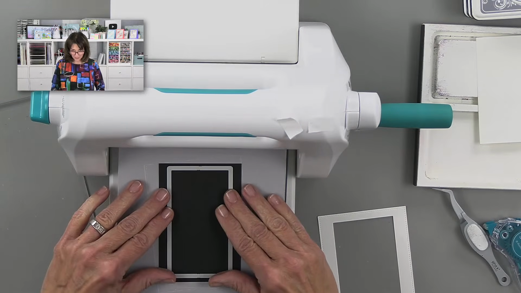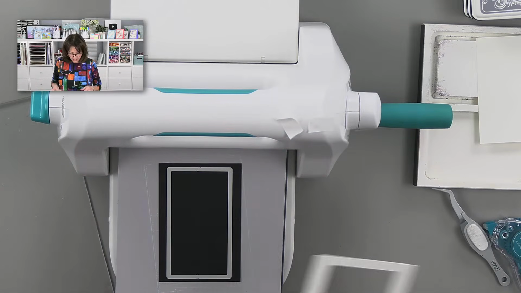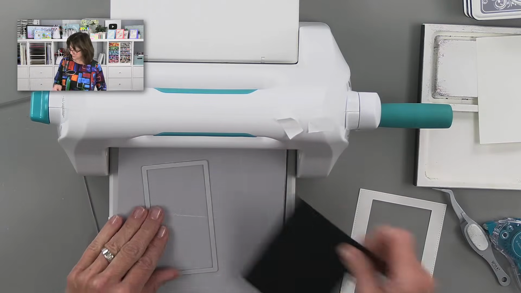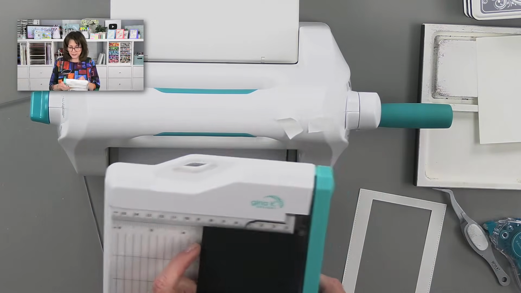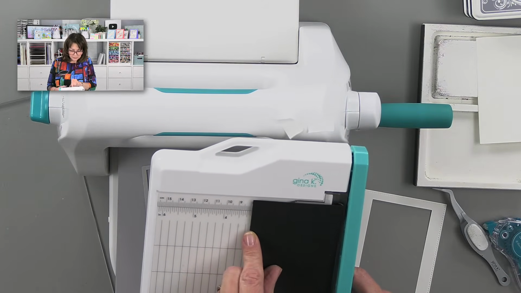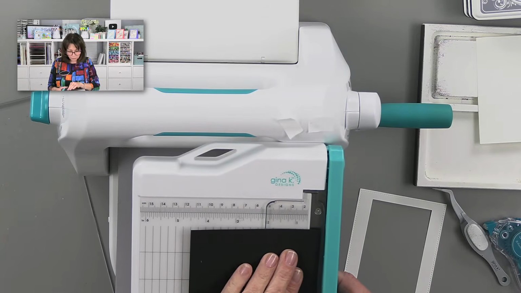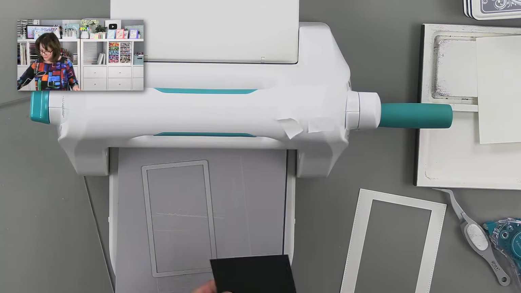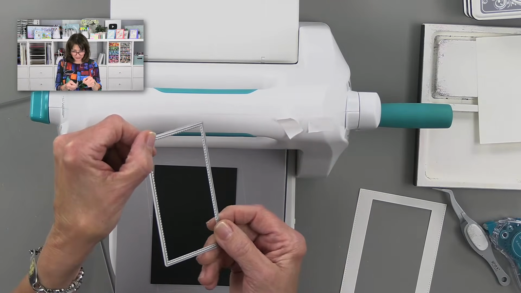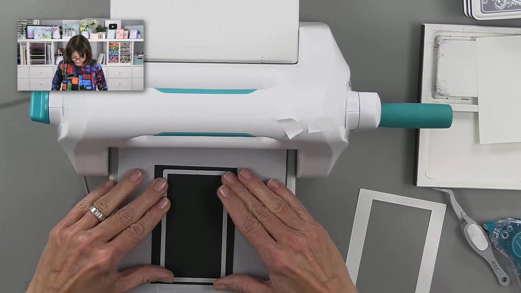We're back. Okay, we're back. So I actually ended up cutting this a little bit shorter. So I cut this down to 3.125 by 4.5. So what I'm going to do here is I'm going to take this Master Layouts 2 die with the stitching, and I'm going to cut that in the center.